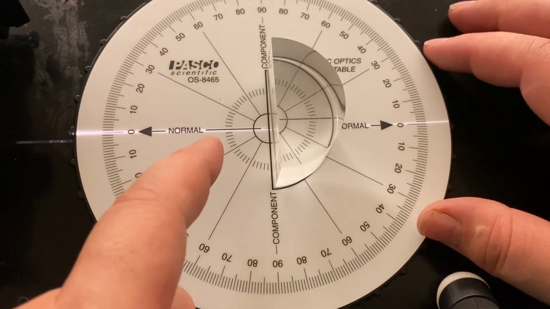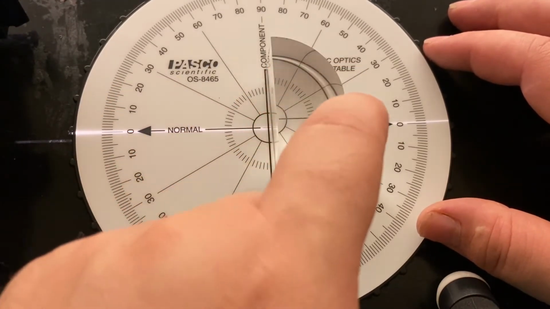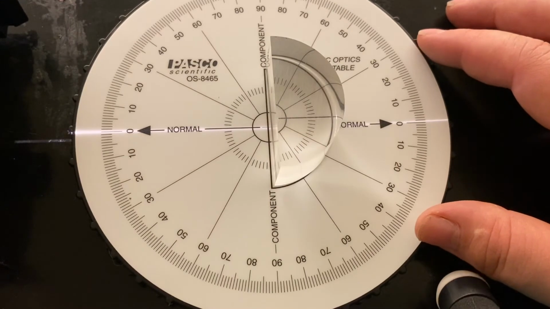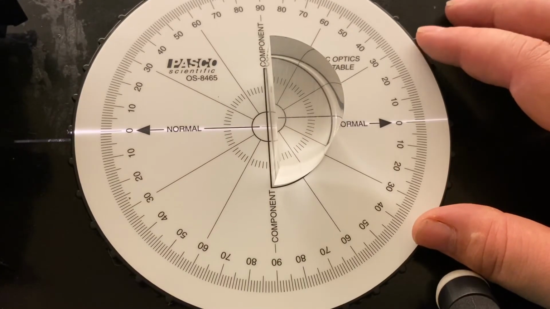Of note, this is only going to refract once when it hits the flat edge. It would never refract when it hits the curved edge. Due to the shape of the curve, it's always going to be at 90 degrees as it leaves.